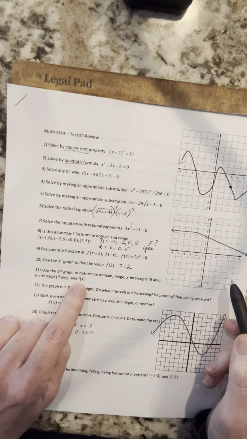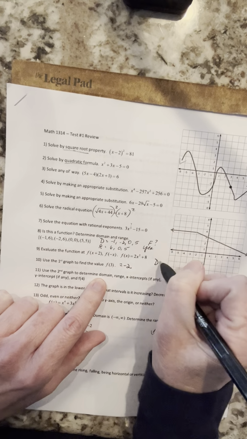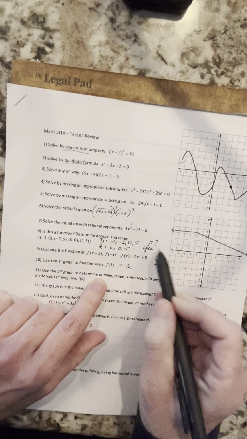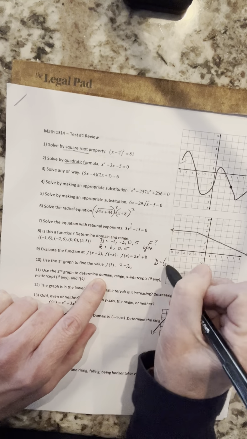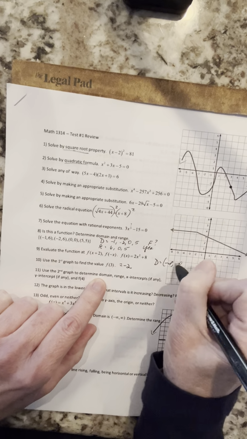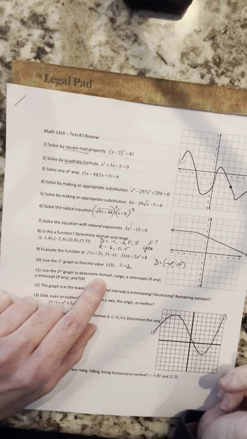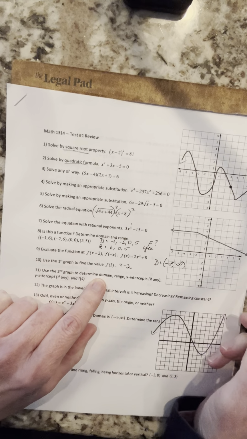Okay, let's look at the domain. The domain of this guy is going to be, what does it use up on the x-axis? Well, it goes all the way to the left, so it starts using up at -infinity, goes all the way to the right, so it's using up all of the x-axis from -infinity to +infinity, all of the number line.